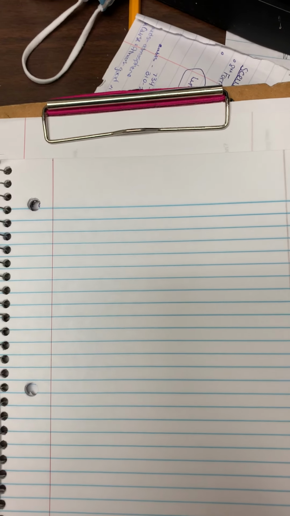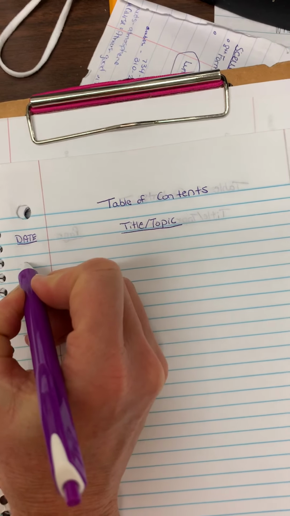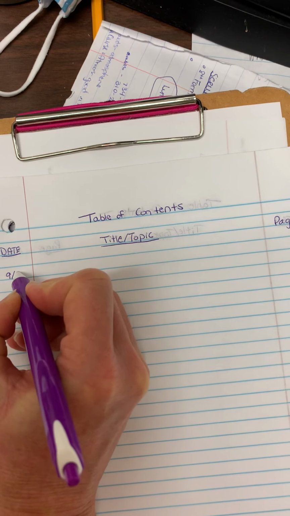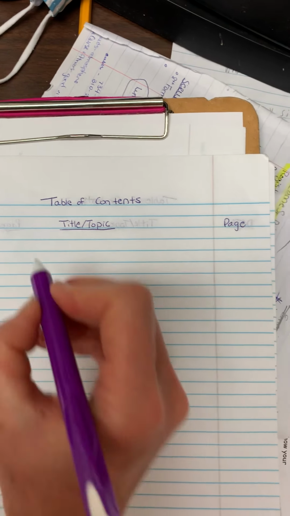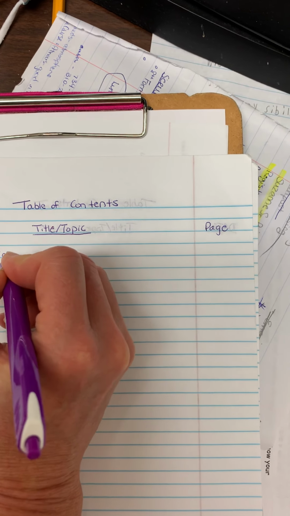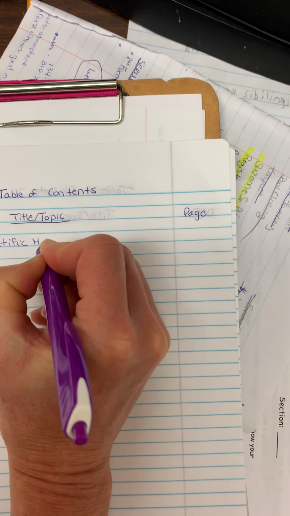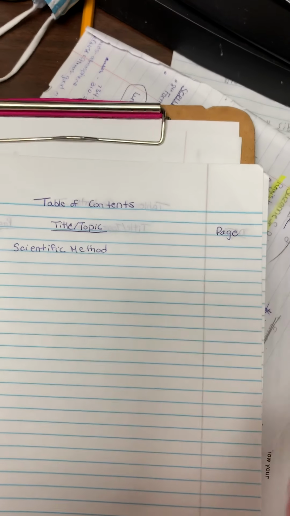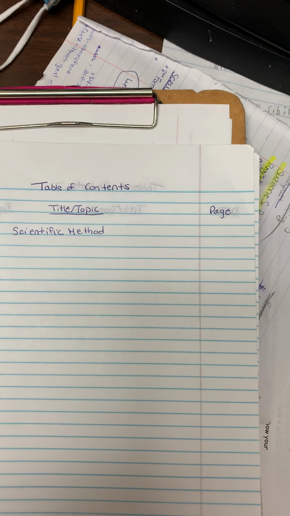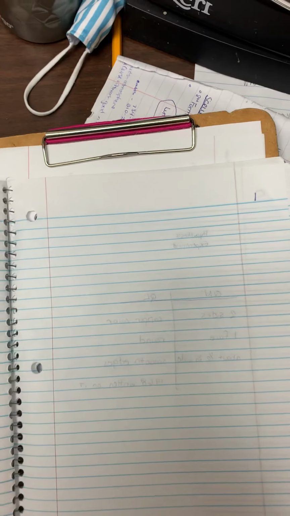We do want to go to our table of contents, and we want to write down today's date, right? This is the 17th. Right? And our topic, our title is going to be the scientific method. Okay, and you want to start this on the right-hand side of your notebook. I'm going to start my notes on page 1. You'll just note in your notebook what page you are starting this on.